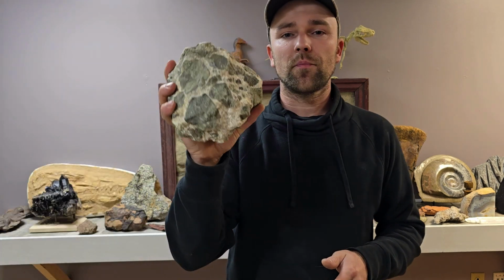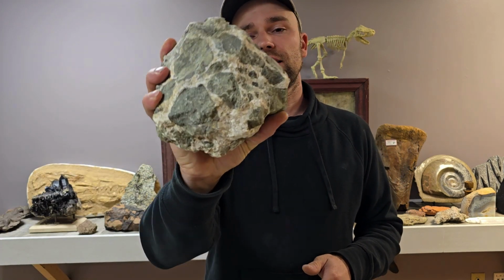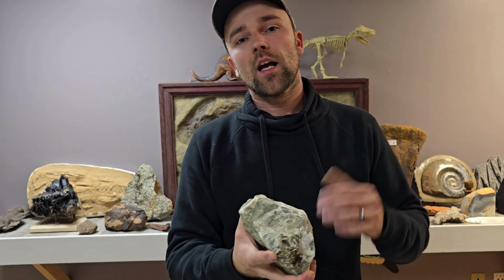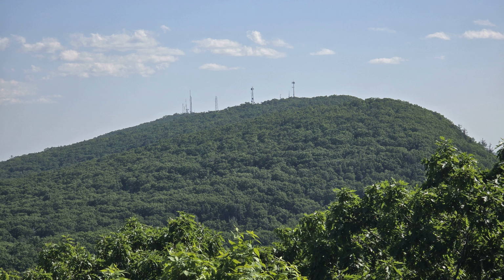If you see these rocks, some of them are brecciated and then resolidified, like this rock right here that I'm showing. This would be a fossil earthquake. But most of you are familiar with Mount Tom.